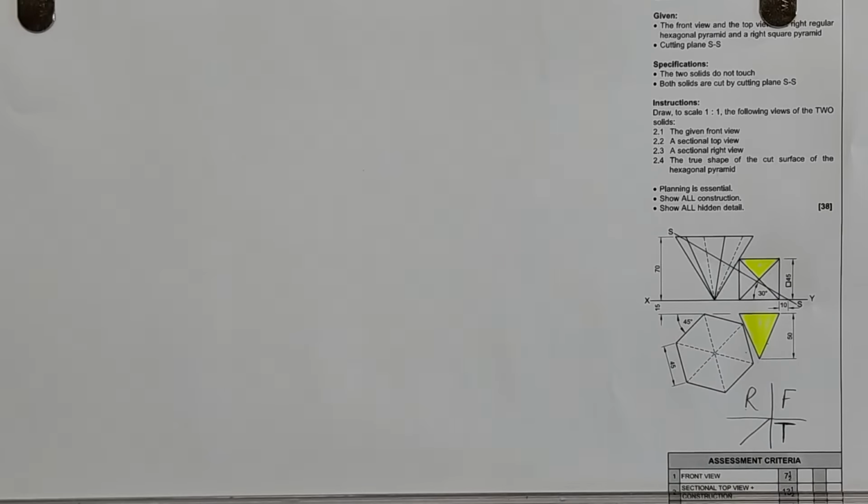and we should be able to finish this one together with each other. So your XY, that's going to be roughly around about the center of this page. But where would we start this drawing? How would we start this?